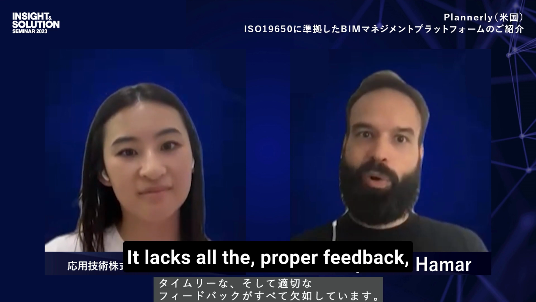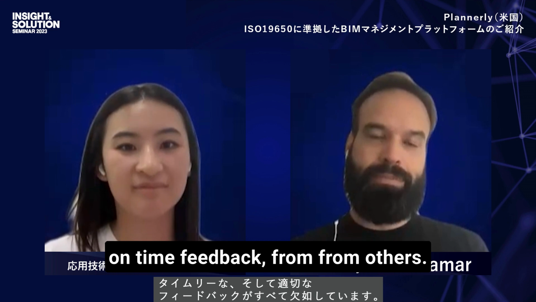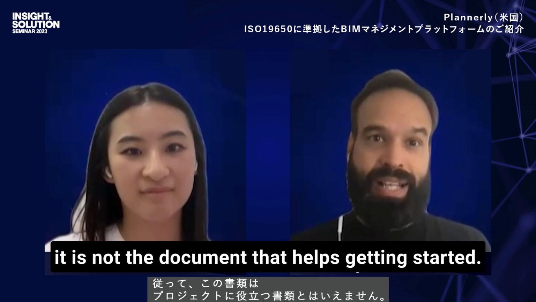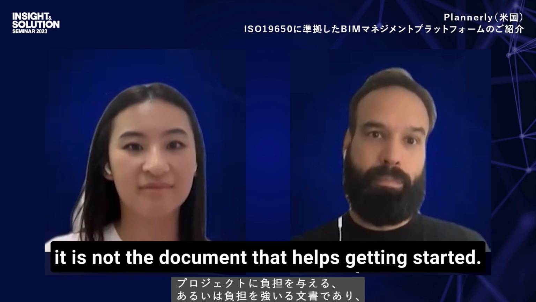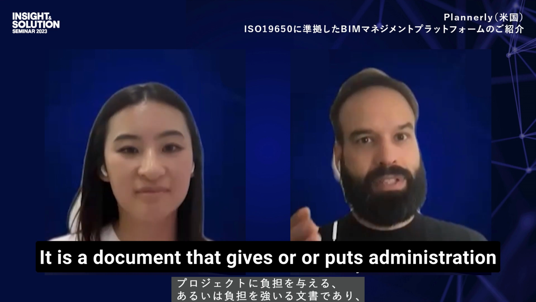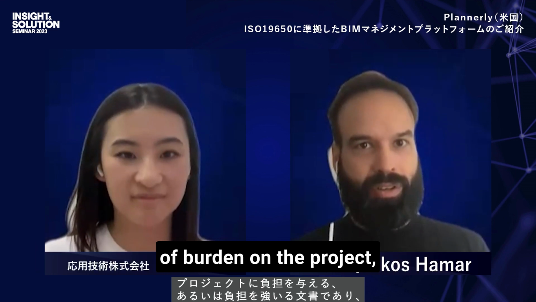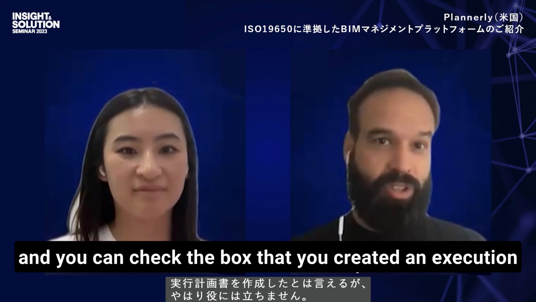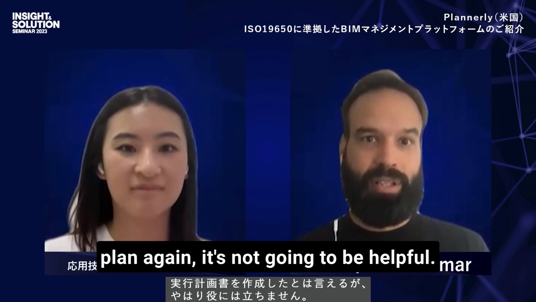It lacks proper, on-time feedback from others. It is not a document that helps getting started. It is a document that puts an administrative burden on the project, and you can check the box that you created an execution plan, but again, it's not going to be helpful.